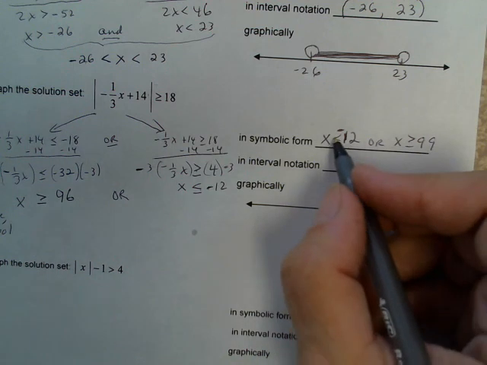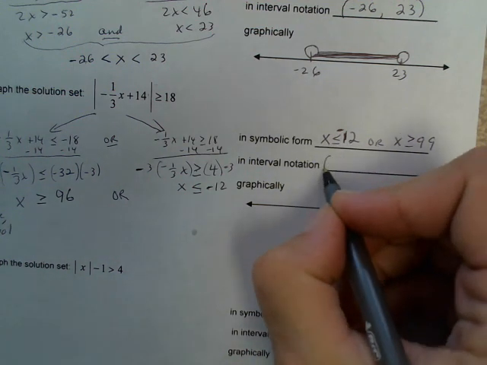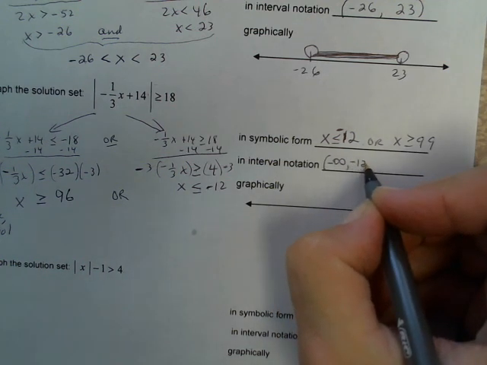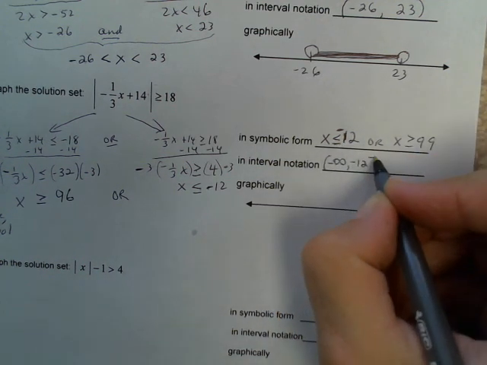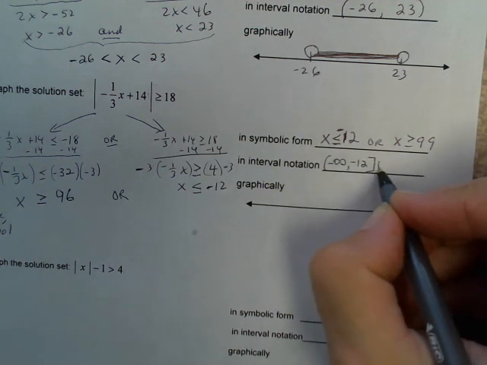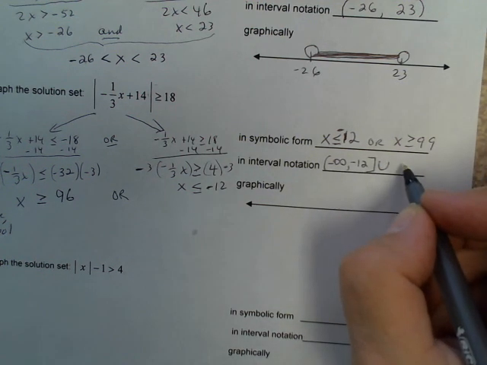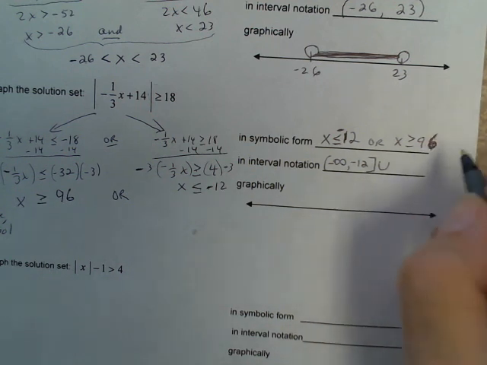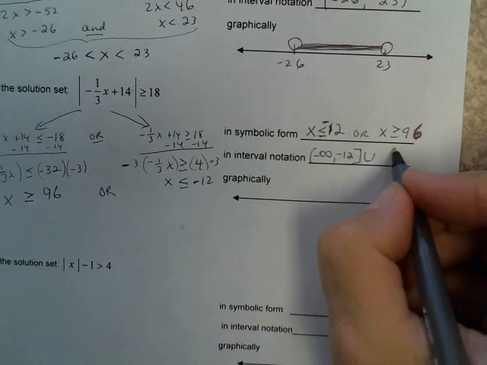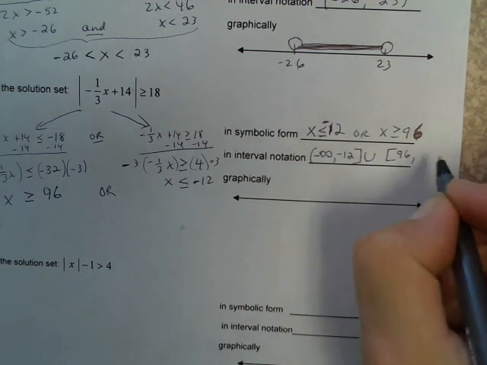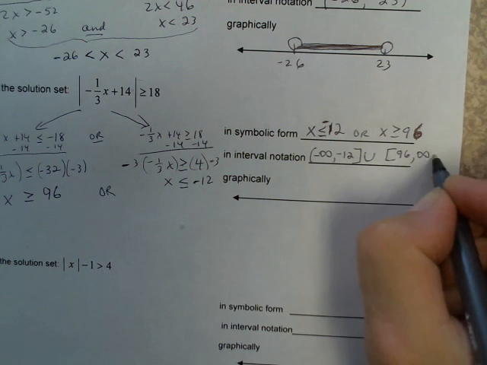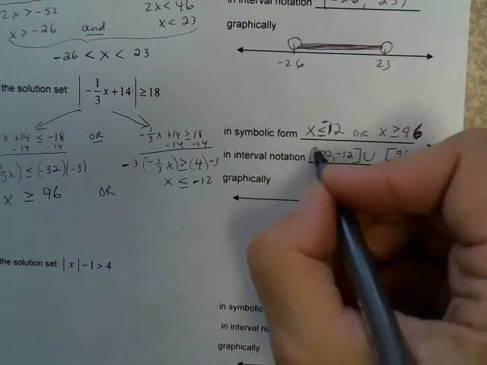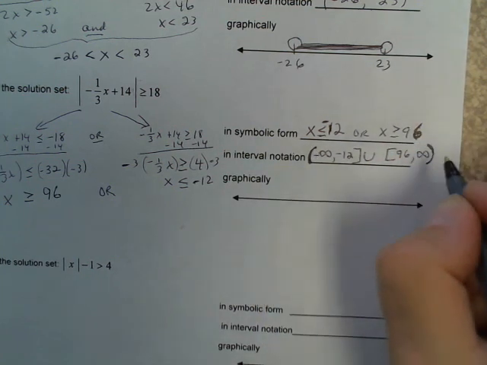In interval notation, everything less than negative 12 goes down to negative infinity, and it goes up to negative 12, and because it's less than or equal to, you're using a square bracket. Then put a little u in between for the union, and x is greater than or equal to 96. So you're going to start with a 96, and everything greater than 96 goes all the way up to infinity. And on infinity, you always put a rounded bracket, because you can never reach infinity.